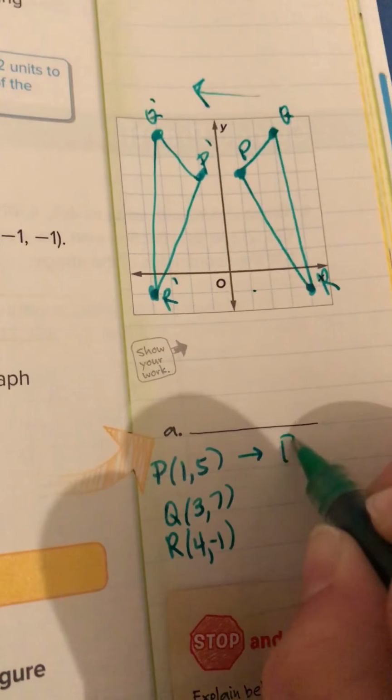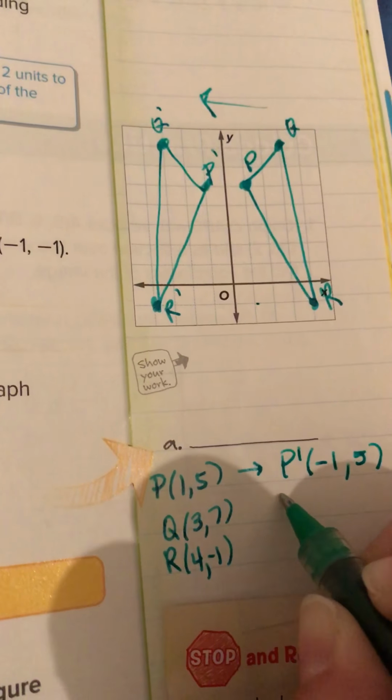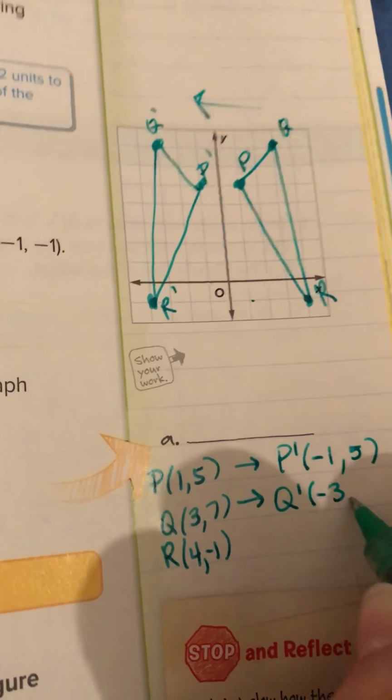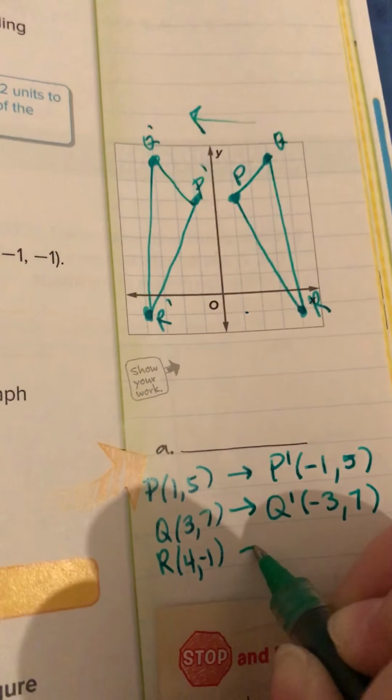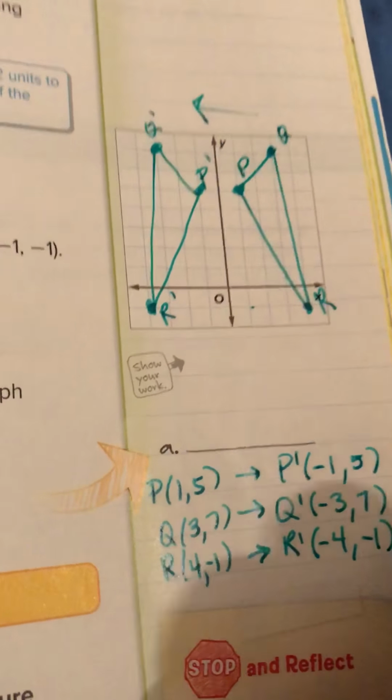So my P prime becomes (-1, 5). My Q prime becomes (-3, 7), and my R prime becomes (-4, -1).